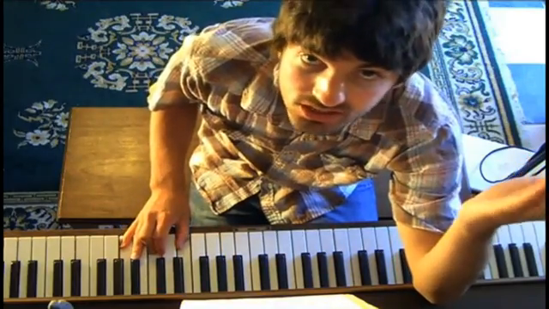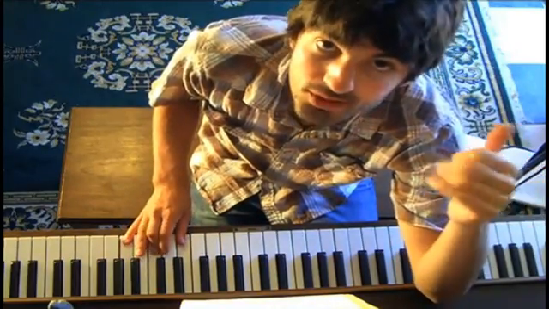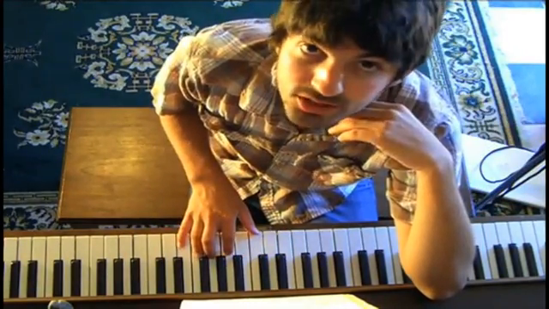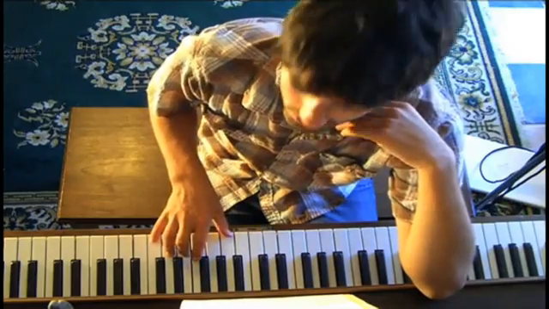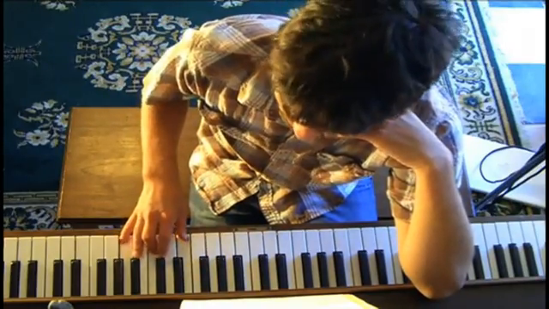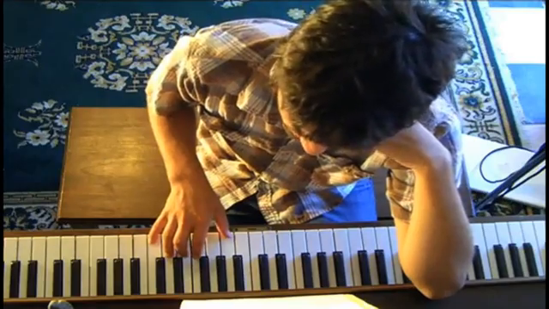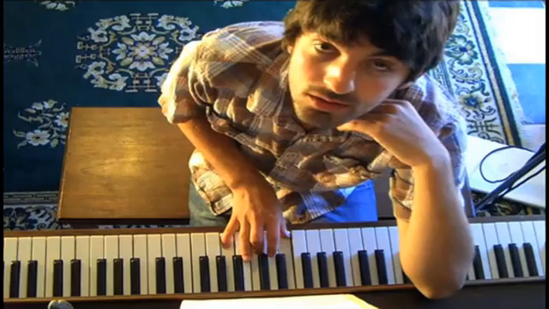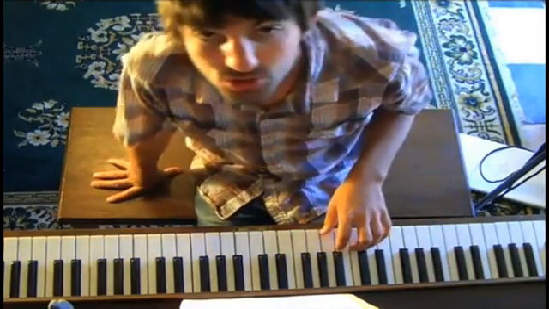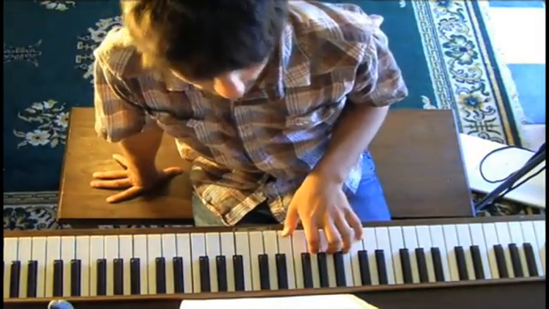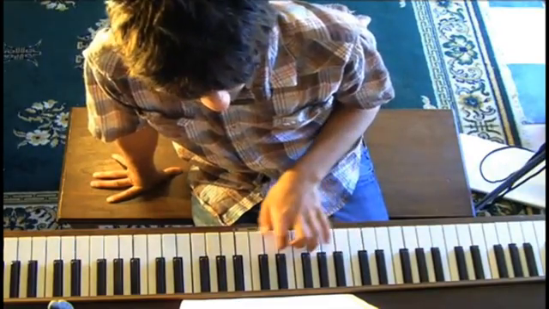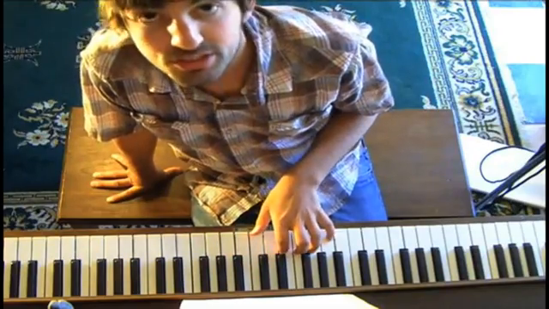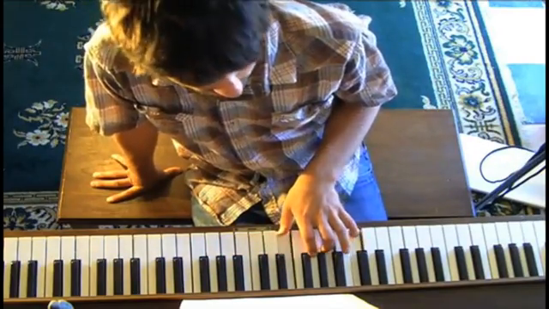What we're going to be doing is just doing them all solid. We're going to go all the way up and then down. First we have the root, first inversion, second inversion, then back to the root. Then we go back down to the second inversion, first inversion, and then root position. Now we could do that in the left hand too. So we start root position, go to first inversion, second inversion, root, back down to second, then first, and then root.